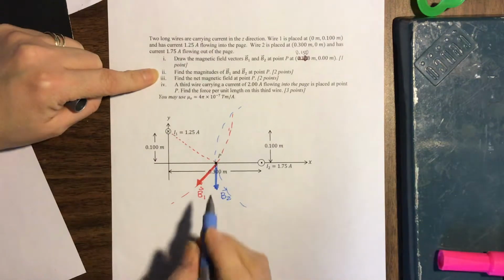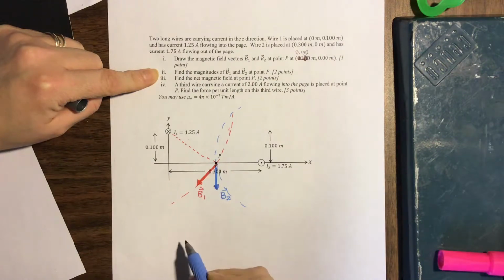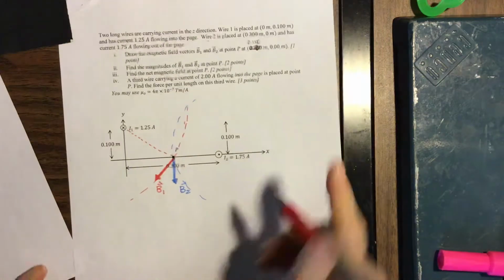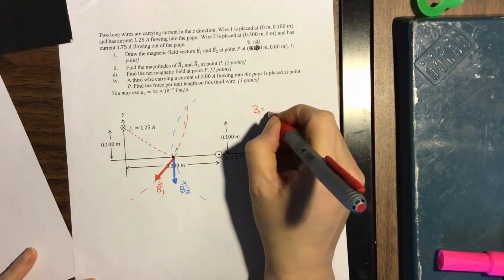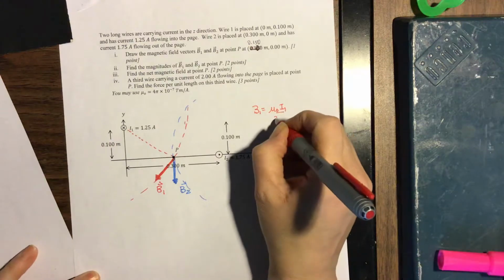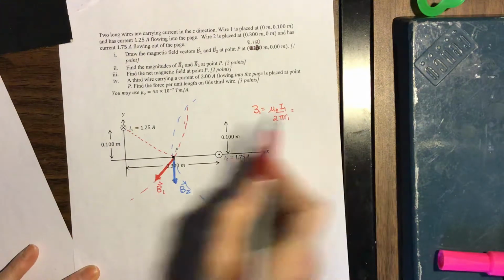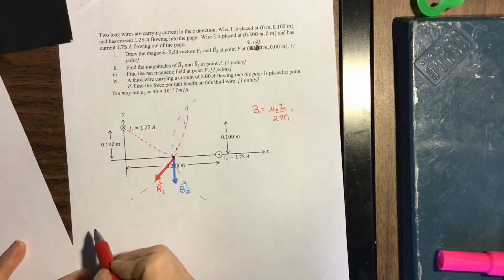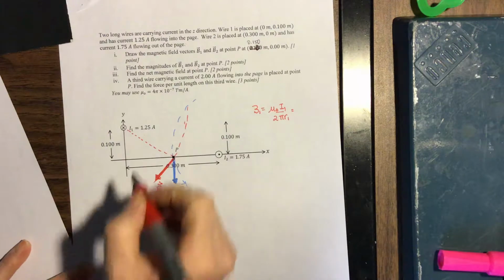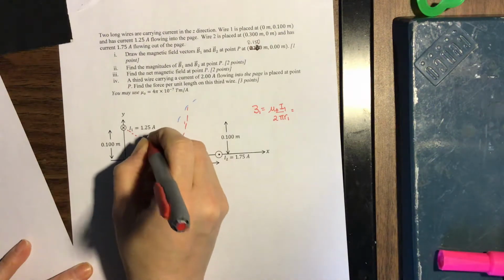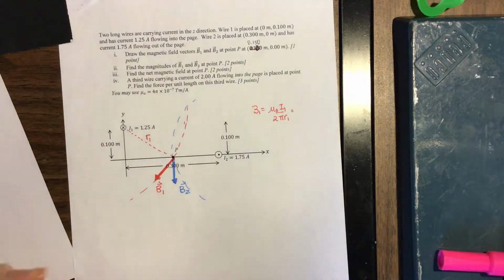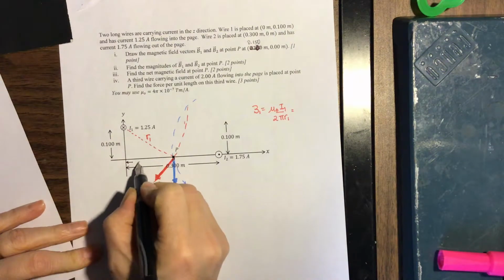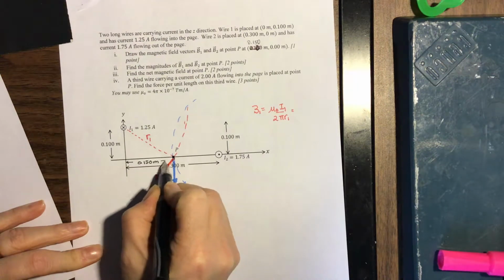The next part, find the magnitudes of B1 and B2 at point P. So let's find those guys. So the magnitude of B1 is equal to mu naught times I1 over 2 pi times R1. I1 is 1.25 amps. R1 is your distance from your wire to your point. We don't know what that is, but it's not that hard to figure out. So here's R1 in the picture. We know that point P is at a distance of 15 centimeters. So this distance from here to here is 0.150 meters.